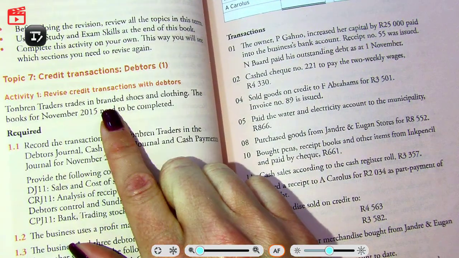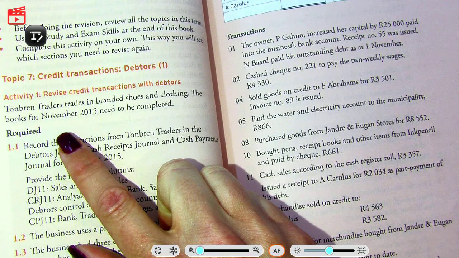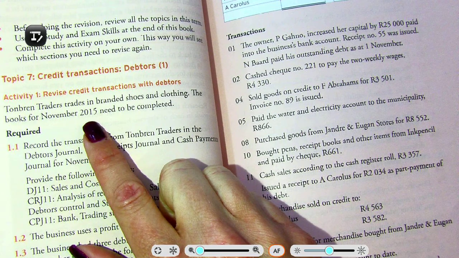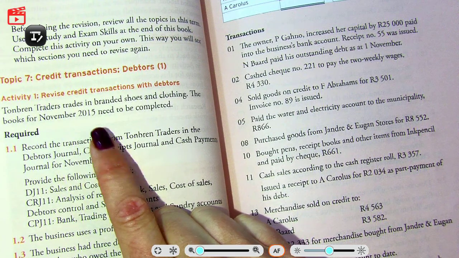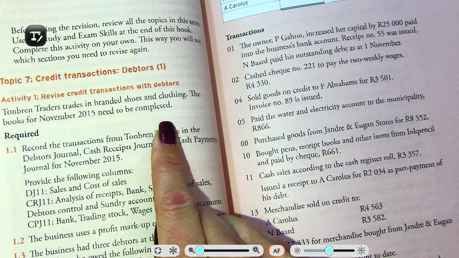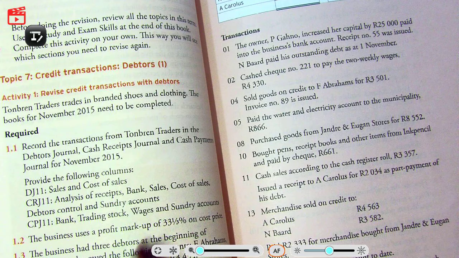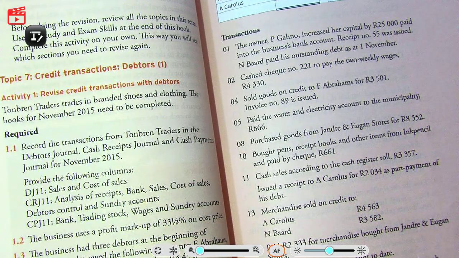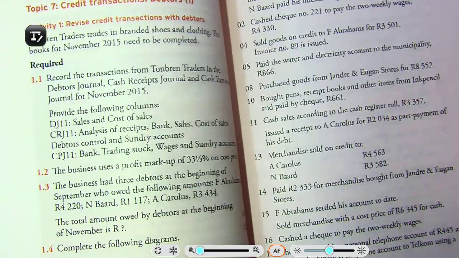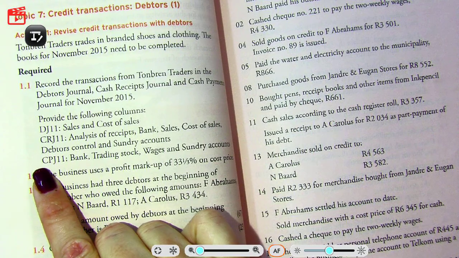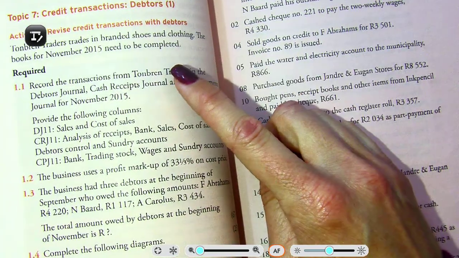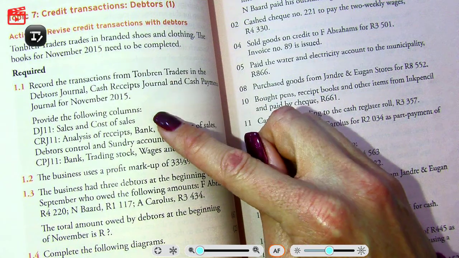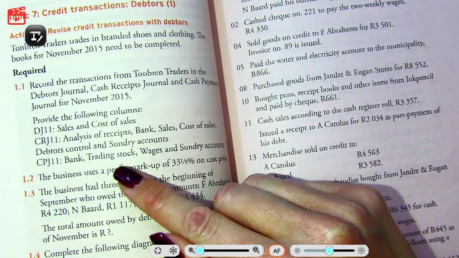Topic 7, credit transactions. Tom Brand Traders trades in branded shoes and clothing. The books for November 2015 need to be completed. We must just be careful because they talk about different dates here. I think this September date over here is just an error in the book. It should actually be November. Okay, so they want us to do a CRJ, a DJ, as well as a CPJ.